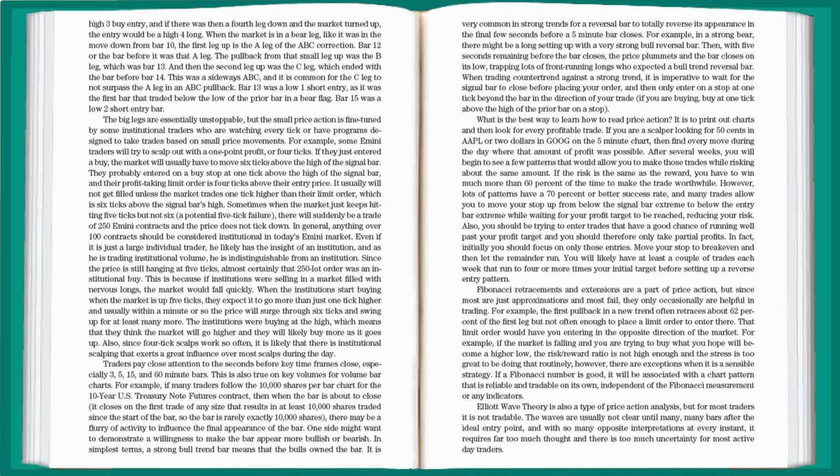Traders pay close attention to the seconds before key timeframes close, especially 3, 5, 15, and 60-minute bars. This is also true on key volumes for volume bar charts. For example, if many traders follow the 10,000 shares per bar chart for the 10-year U.S. Treasury note futures contract, then when the bar is about to close, it closes on the first trade of any size that results in at least 10,000 shares traded since the start of the bar, so the bar is rarely exactly 10,000 shares. There may be a flurry of activity to influence the final appearance of the bar. One side might want to demonstrate a willingness to make the bar appear more bullish or bearish.